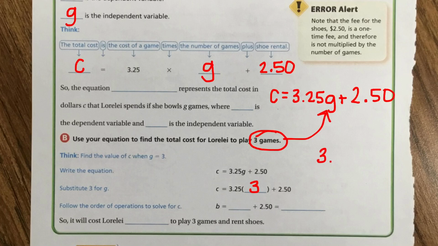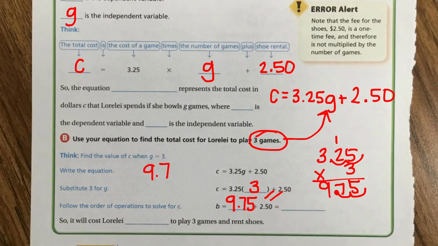So let's quickly do that. 3.25 times 3. Rewrite it out to the side. And do it real quick. And don't forget, I move out and I move in. What do I have here? $9 and? Okay, and then I'm going to bring everything else down. So it's $9.75 plus 2.50. Okay, hurry and do that quick. And what do you get? 12.22.